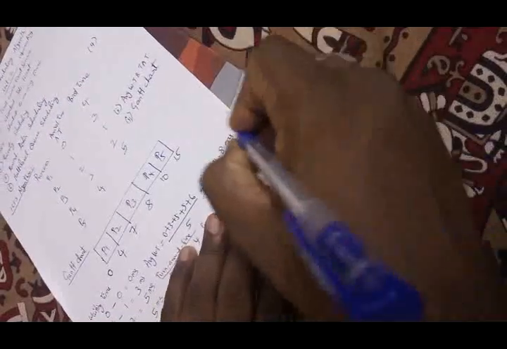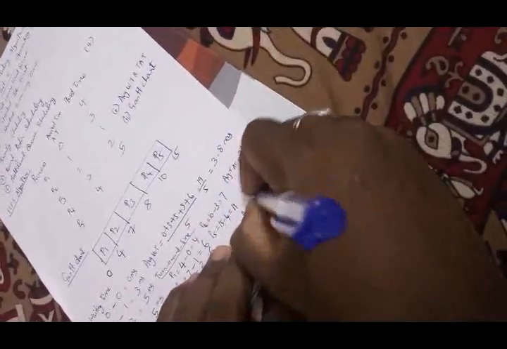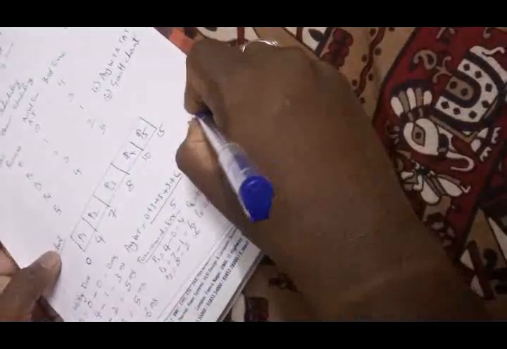34 divided by 5 will give the average turnaround time, which is 6.8 milliseconds. So this is the average waiting time, and this is the average turnaround time.